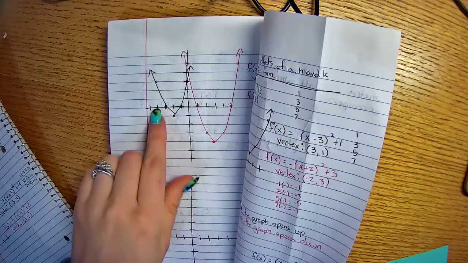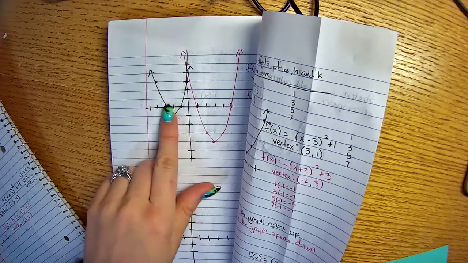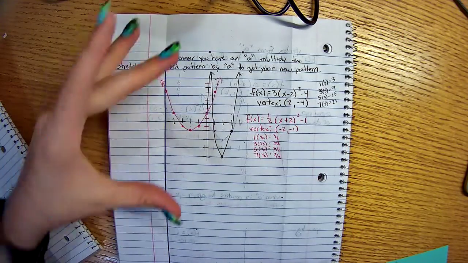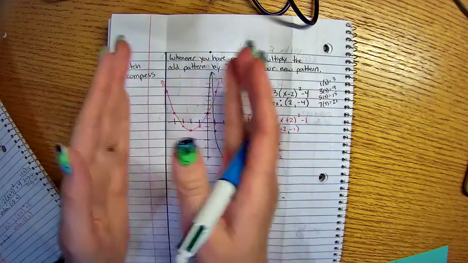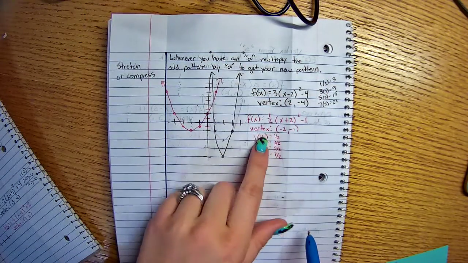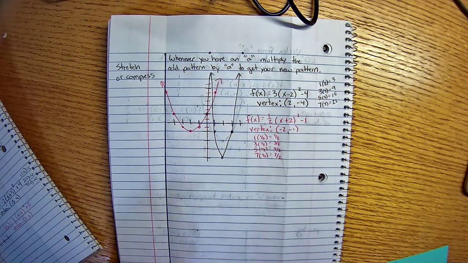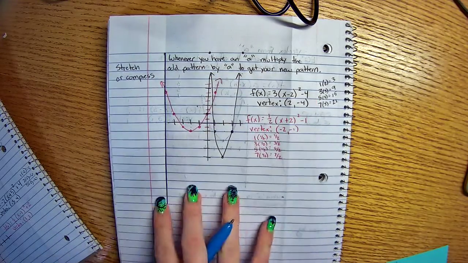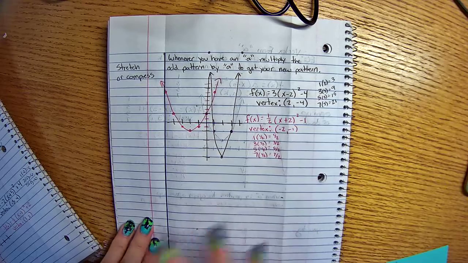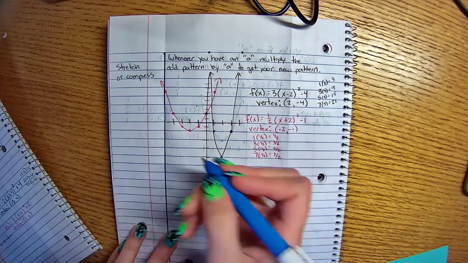So let's look back from before. So this is what our normal graphs look like. And this one, notice it's shorter and wider looking. So that is what happens when we multiply by a number between 0 and 1. Okay, so let's kind of summarize this and then I'll have you guys try some, and we're done for the day.